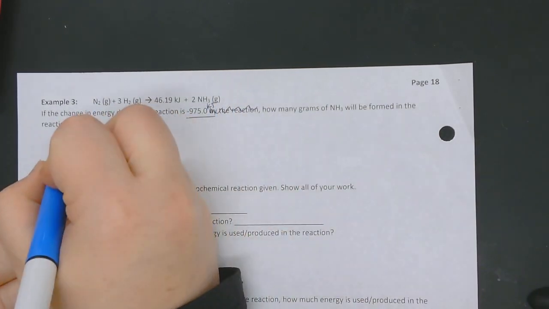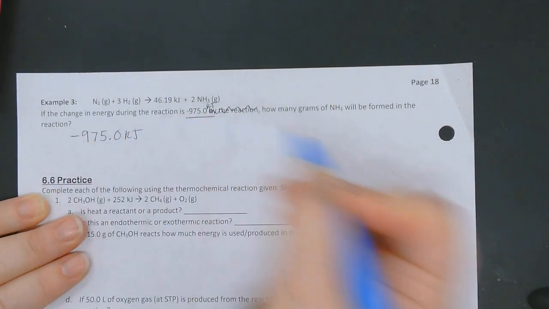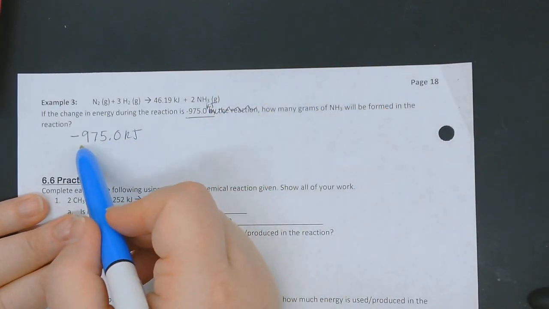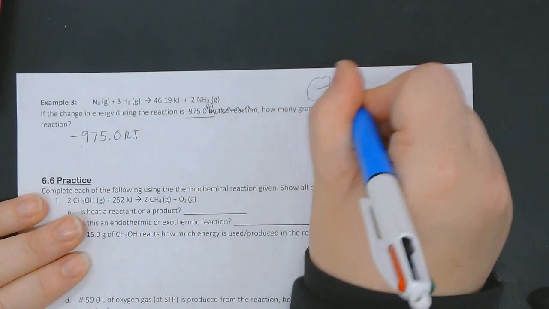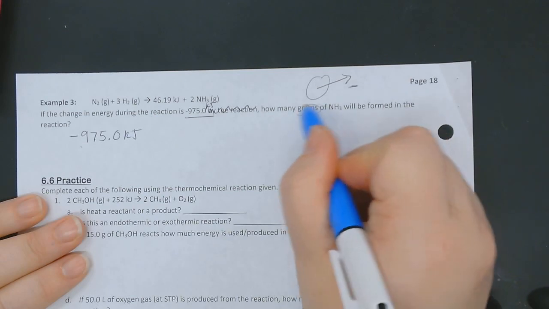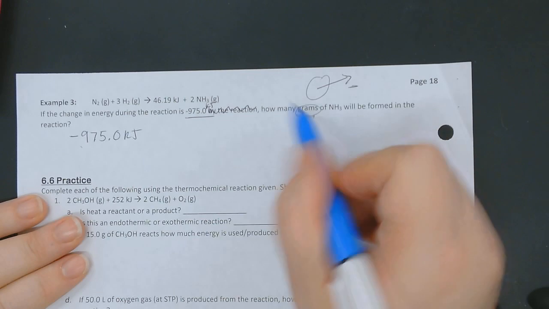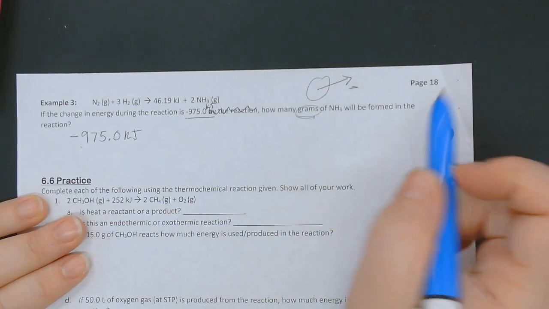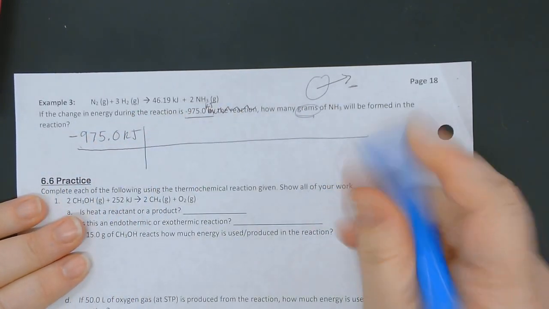So we're going to start with our given amount, negative 975.0 kilojoules of energy. Now, something to pay attention to, this is a negative. That's telling me that our change in energy is negative. That means our reaction is giving off the energy. Now, my final answer is in grams. I cannot have negative grams. That is not something that exists. So that means that I'm going to have to get rid of this negative. So that's a clue to help me.